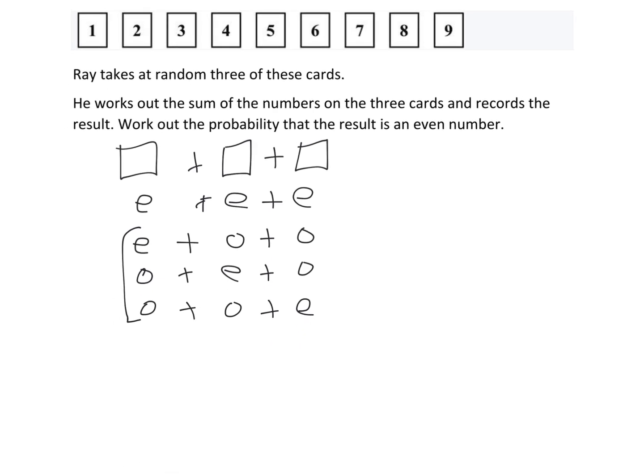Probability of getting 3 even numbers. Well, to begin with, there's 9 numbers, so it'll be out of 9. And then you can get 2, 4, 6, or 8. So there are 1, 2, 3, 4 possible even numbers he could choose from. If he chooses that even number, then on the next go, there'll only be 8 numbers left, and there'll only be 3 even numbers.